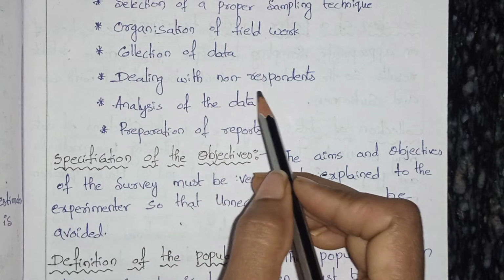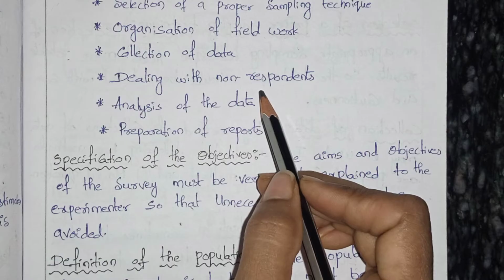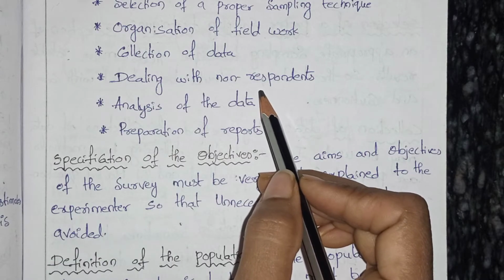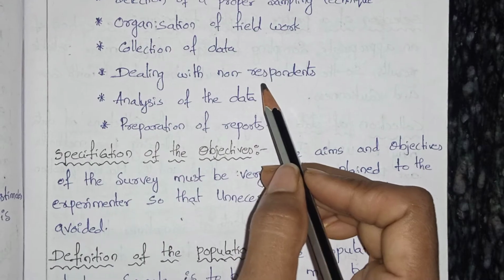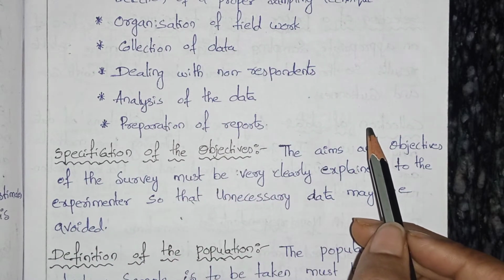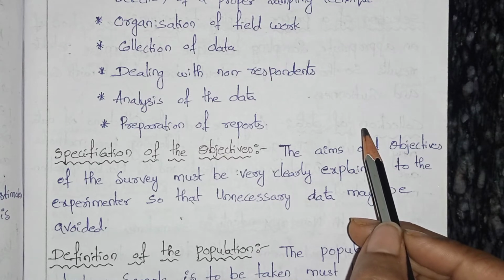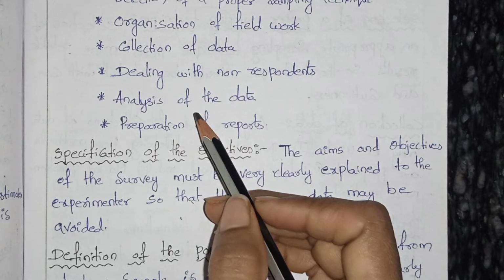Next, dealing with non-respondents. When we do the survey, not every person will respond to our survey. So how to deal with those people? We have to take some further steps. Next, analysis of the data. After collecting the data, we have to analyze it. What is the feedback? What is the result? What is the conclusion? That is called analysis of the data.